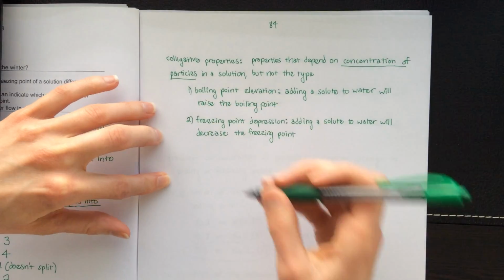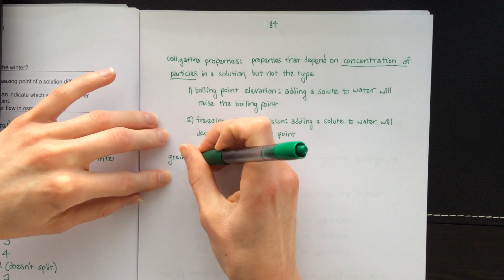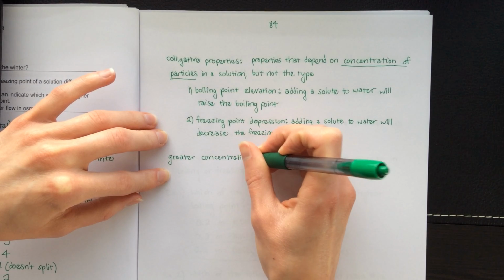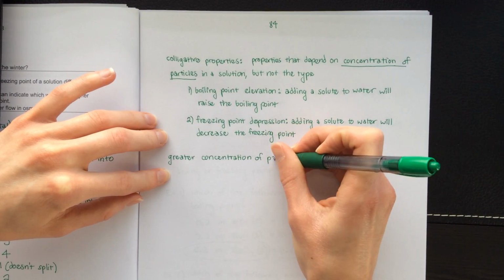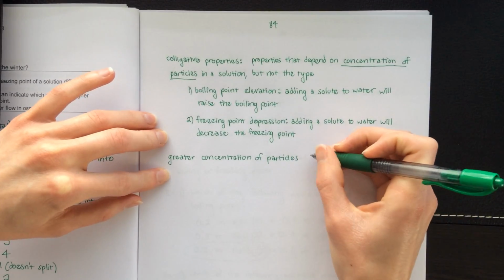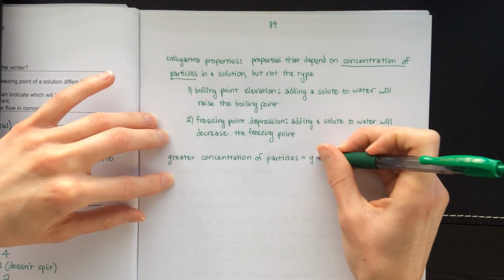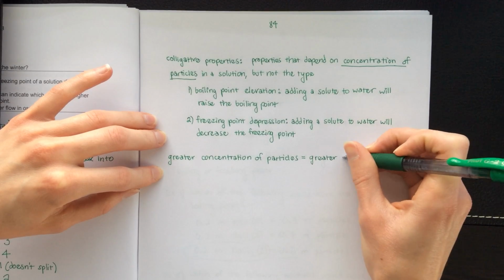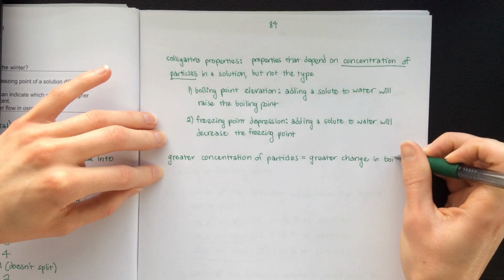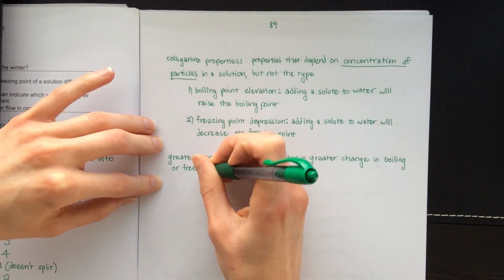So with all of these colligative properties, if you have a greater concentration of particles, that means you're going to have a greater change in boiling or freezing point.